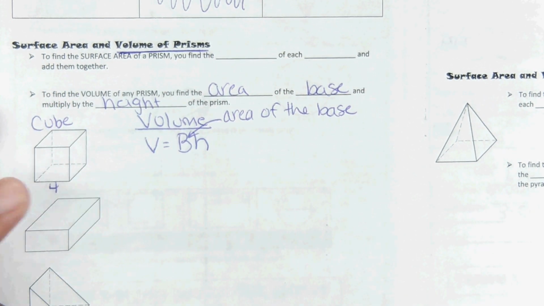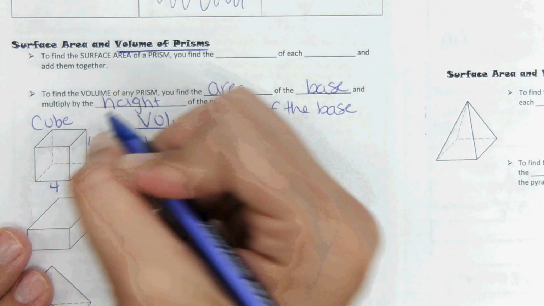Okay, so here we have a cube. Let's say that we are told that this dimension right here is 4. So we have a cube, and this dimension is 4. With a cube, all the sides are the same, they're squares. So if this is 4, then this is 4, and this is 4.